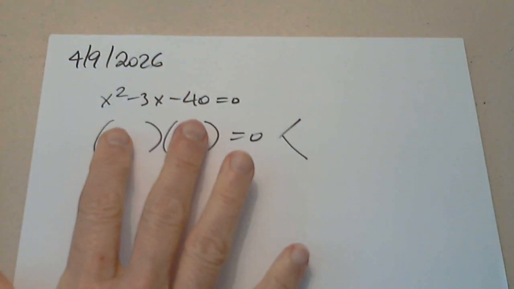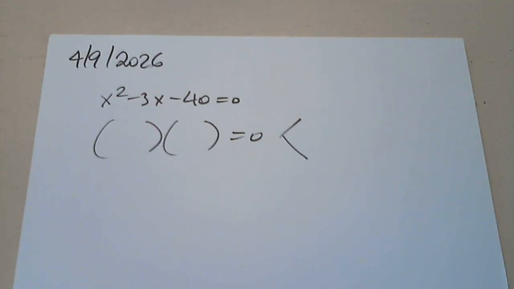Can anyone come up with a factored form? If you need me to show how, please say so. Can you please show us?